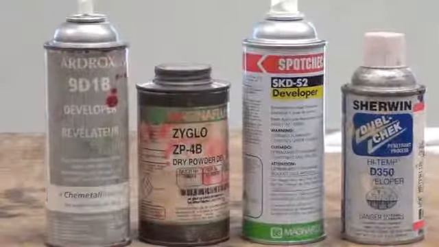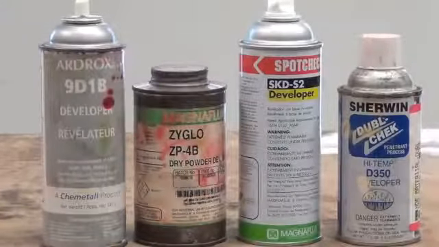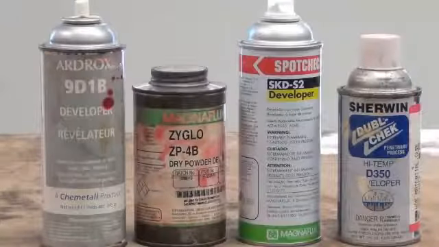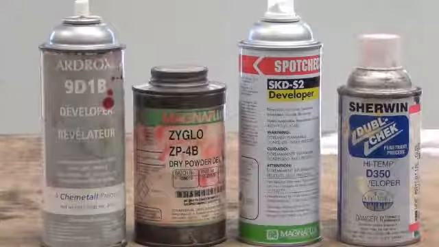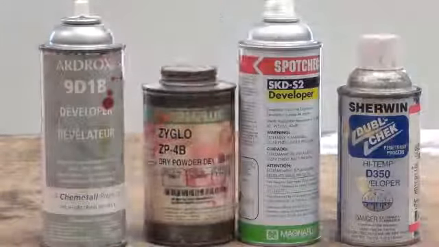Here is an example of developers from different companies and different types, which can be non-aqueous developers, aqueous developers, or a dry developer, which is in this can.